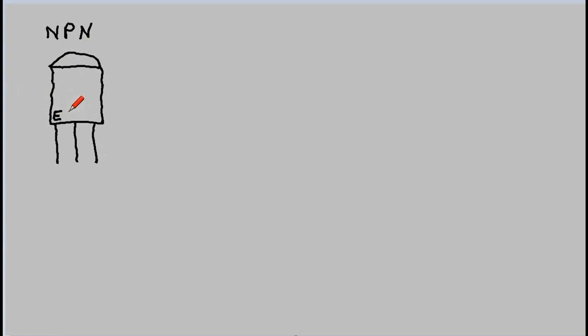The emitter, the base, and the collector. Everybody comes up with snazzy little acronyms to remember this. If you want one, I'll give you one: Enjoy baked cookies. So from left to right, you enjoy baked cookies. And so that's what the NPN looks like physically.